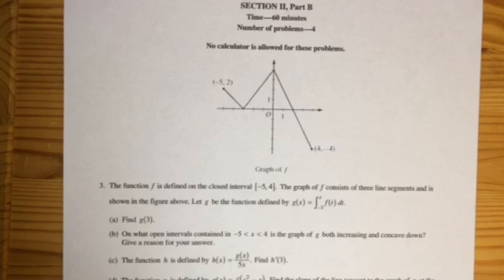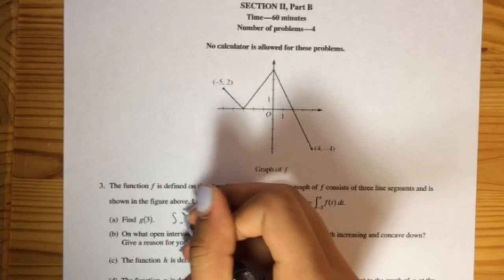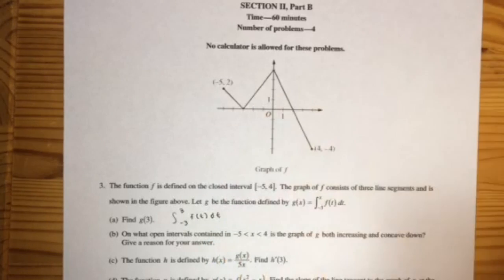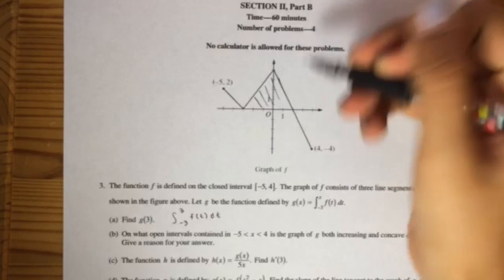We are given a function that is defined graphically, so we must find the area under the function. Remember that the basic definition of the integral is the area under the curve. So first let's write out the integral. This integral will be from -3 to +3 of f of t dt. So we are looking at the area of the triangles from -3 to 2 and from 2 to 3.